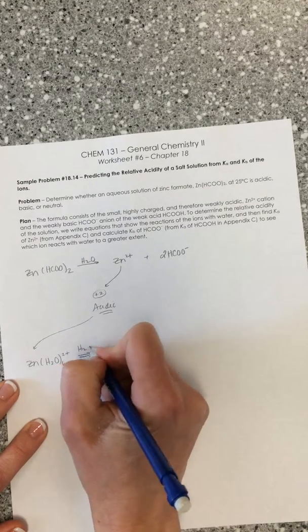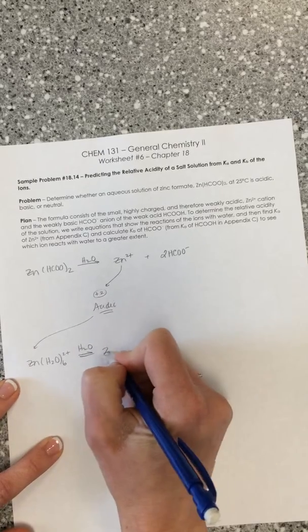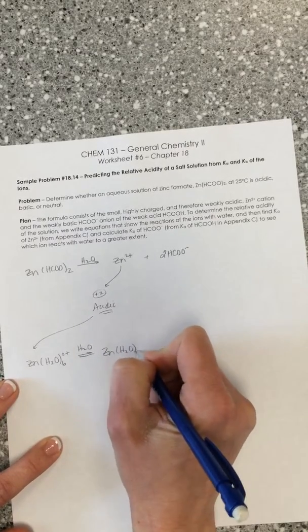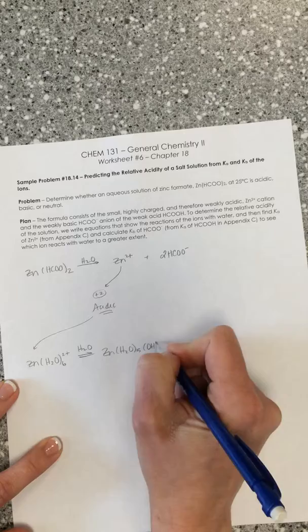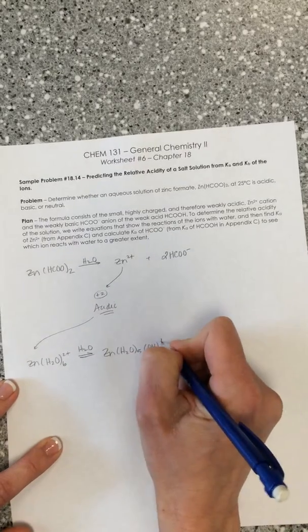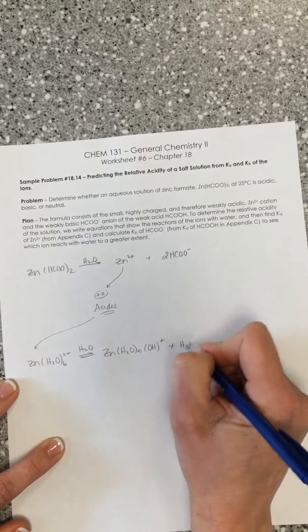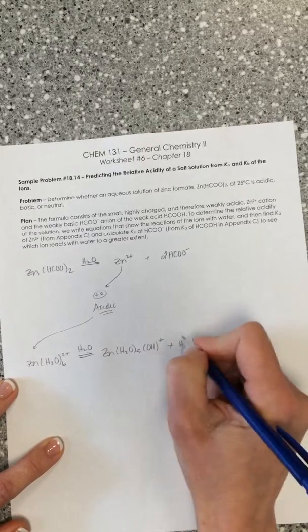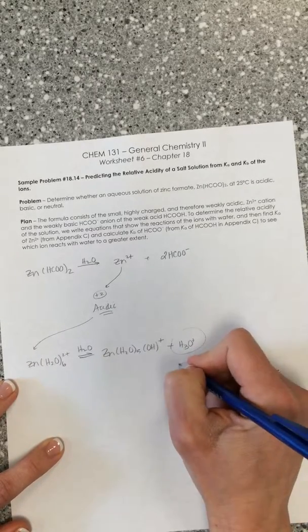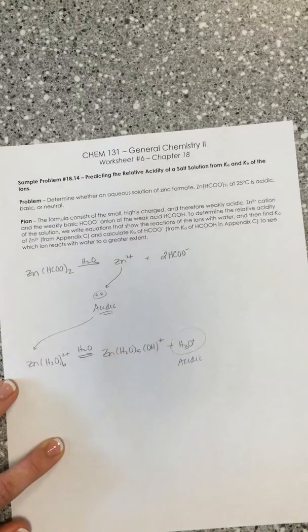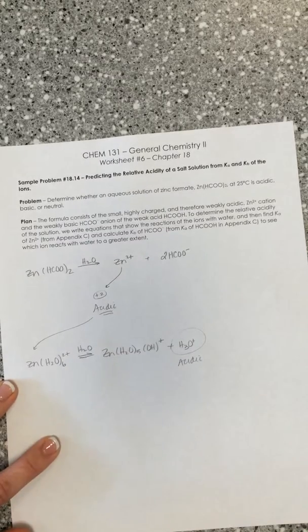If we have some water in solution, one of those waters gets to give up its proton and become hydroxide, making this a +1 charge, and then generating some H3O+ in solution. So again, making H3O+ in solution is going to make the solution slightly acidic.